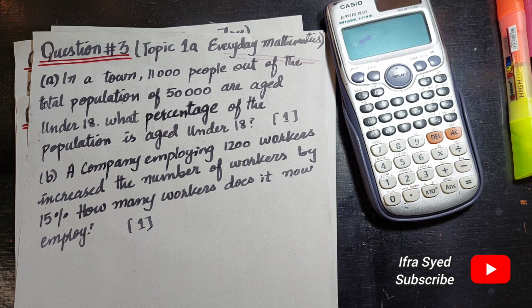And part B is: a company employing 1,200 workers increases the number of workers by 15%. How many workers does it now employ? And it is also of 1 mark. So first of all, we will start with the first part, and in the first part we have to find the percentage.